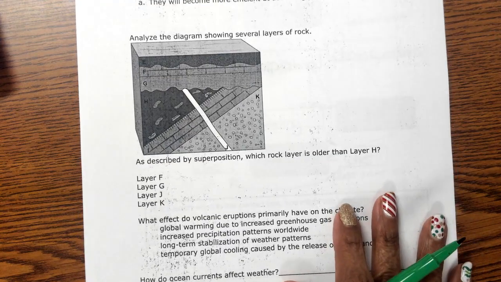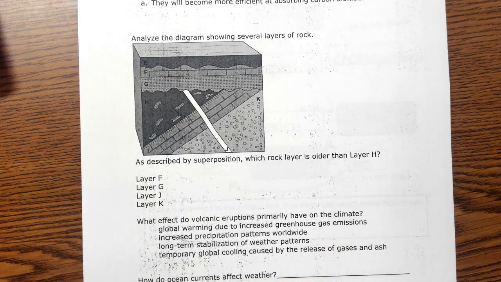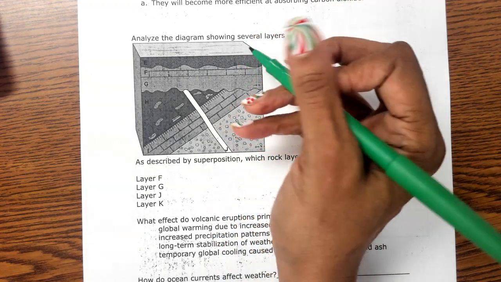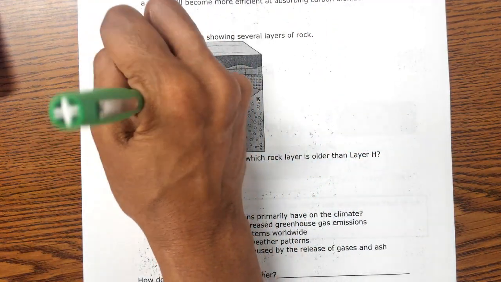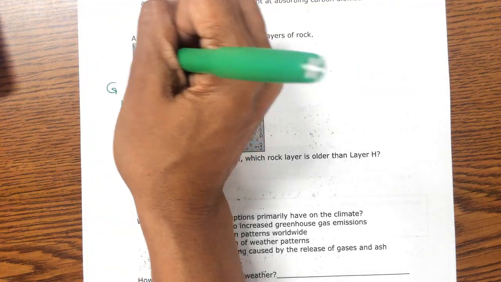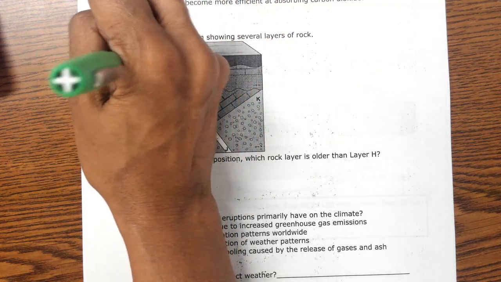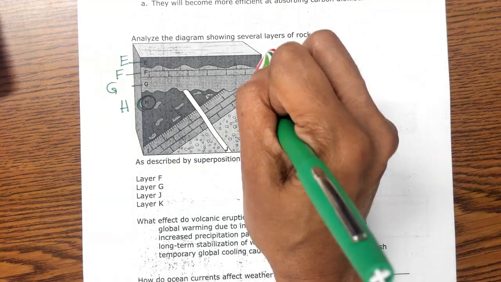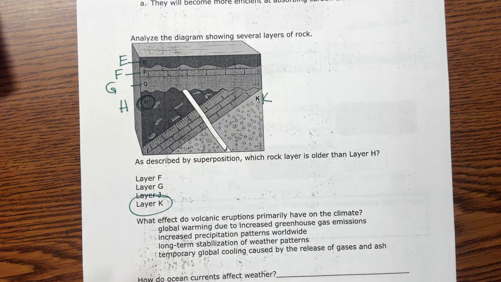All right, next one. It says analyze the diagram showing several layers of rock. As described by superposition, which rock layer is older than H? Okay, so we're looking at our diagram. It wants to know which one is older than H. So H is right here. This is H. This is G. And this is F. And this one is E. And K is over here. And that's actually our answer. It's going to be K.